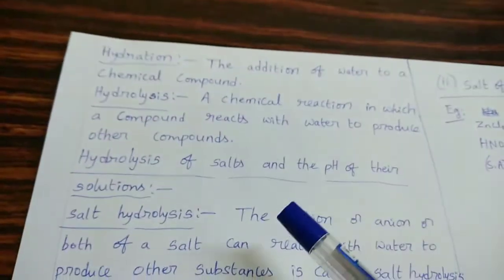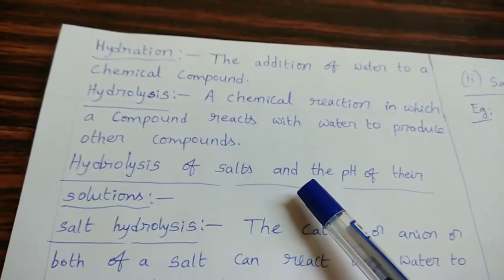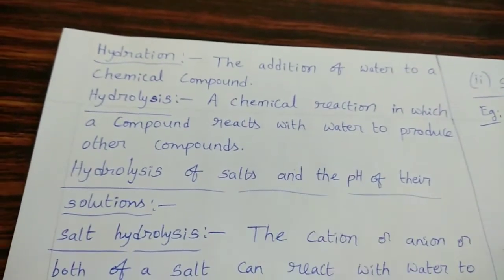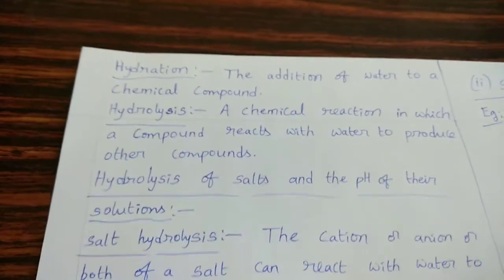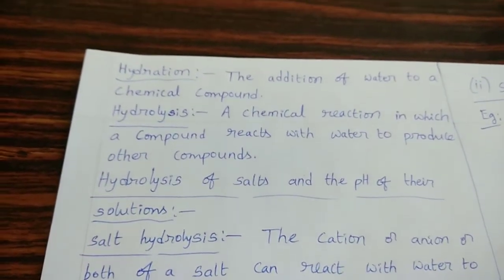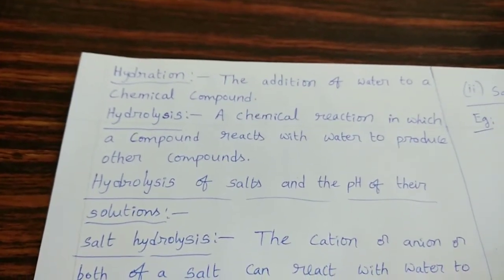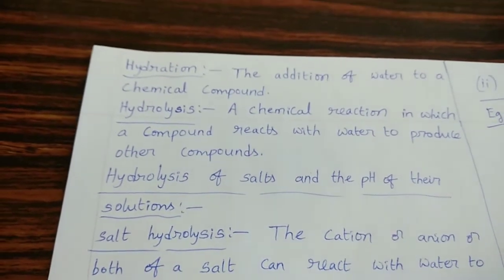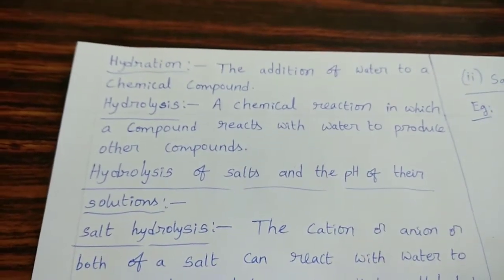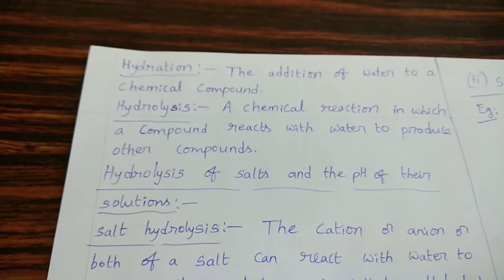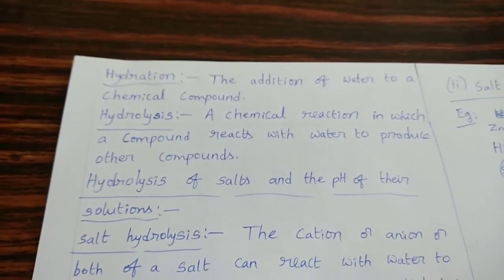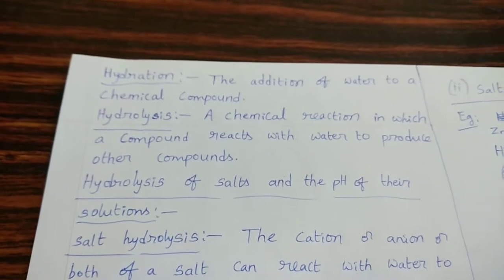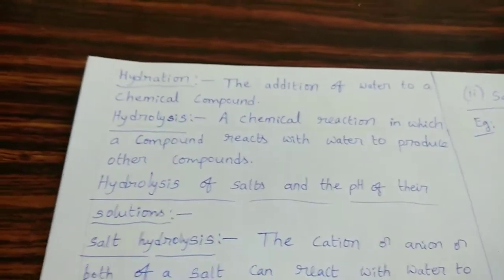Now see the hydrolysis of salts. When we add salt to the water, hydrolysis takes place. Salt means it is a neutral substance obtained by the reaction of acid and base. These acids and bases are of different types: strong acids, weak acids, strong bases, weak bases. So between these 4 types, different combinations are possible to get different types of salts.